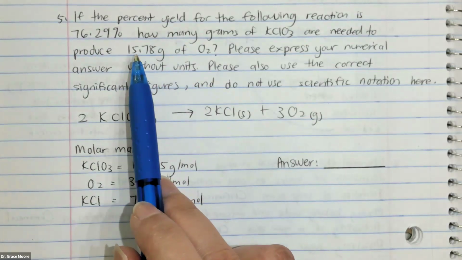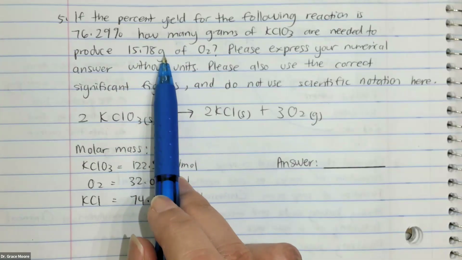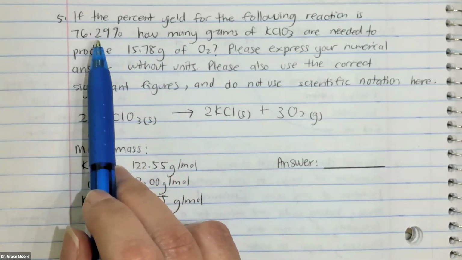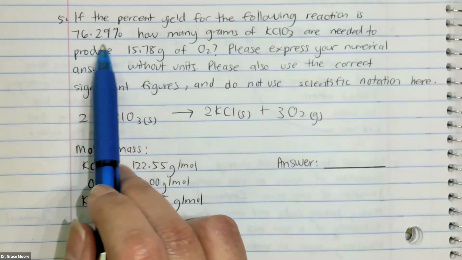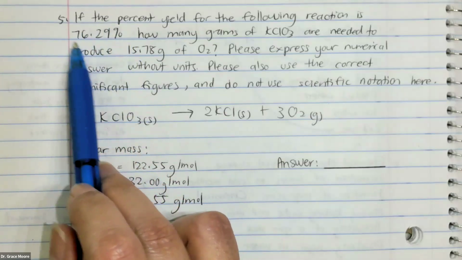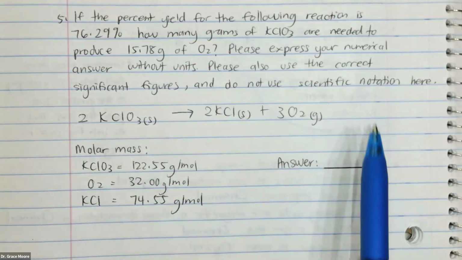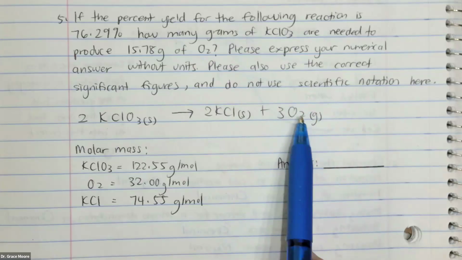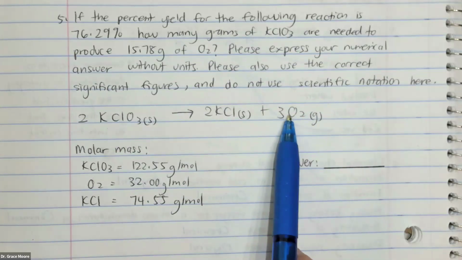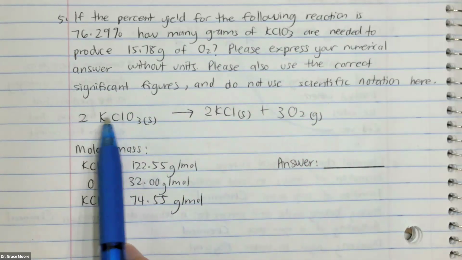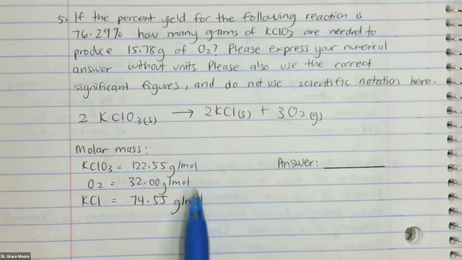So you should first take 15.78 grams of O2, and then you want to use the fact that you know this 15.78 grams is going to be just 76%-ish, get it to 100%. Once you have the 100% number, then you take this and you work backwards from 3 moles of oxygen to 2 moles of KClO3. They gave you the molar masses here, so we'll try to use that.